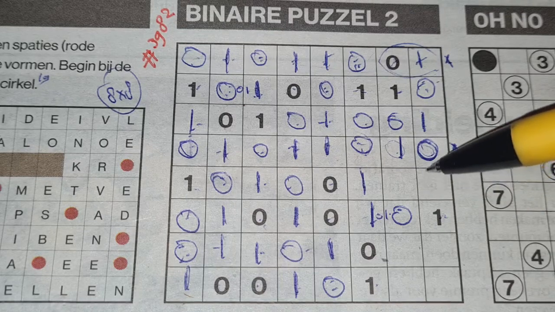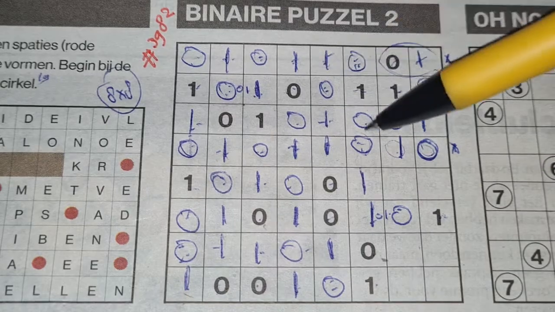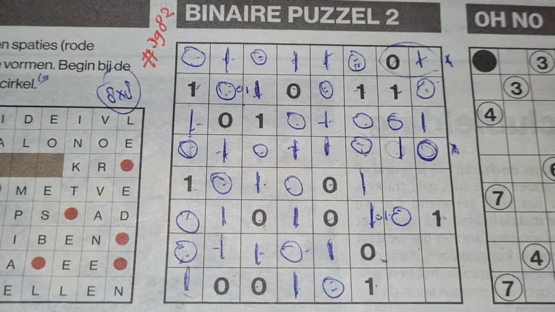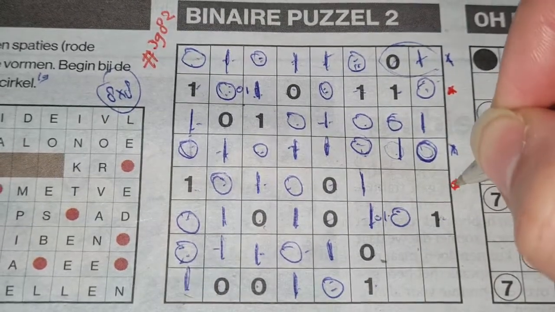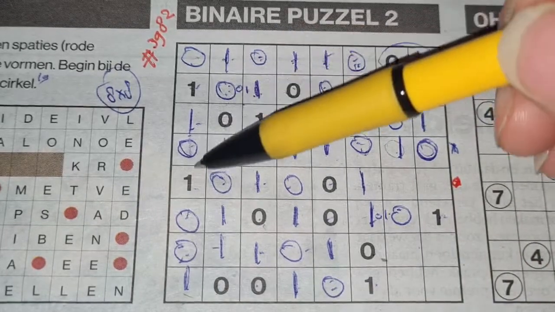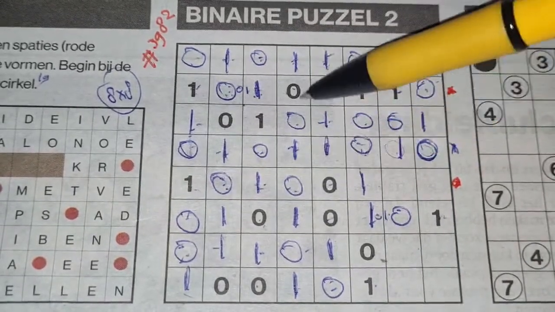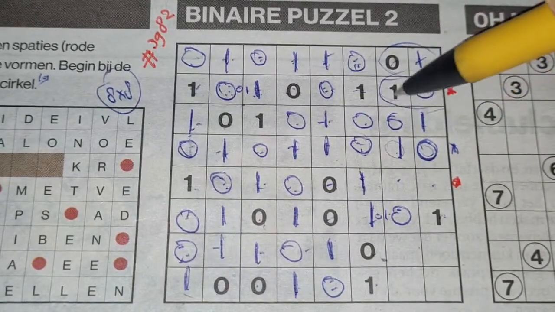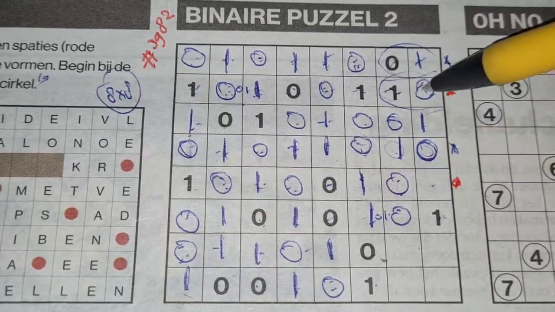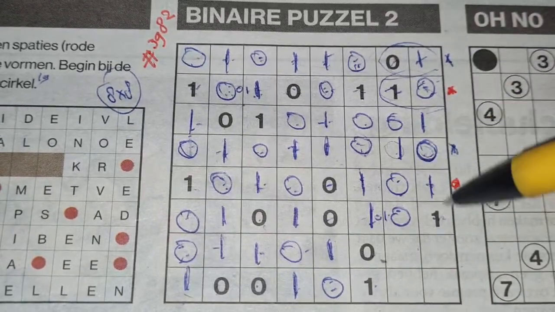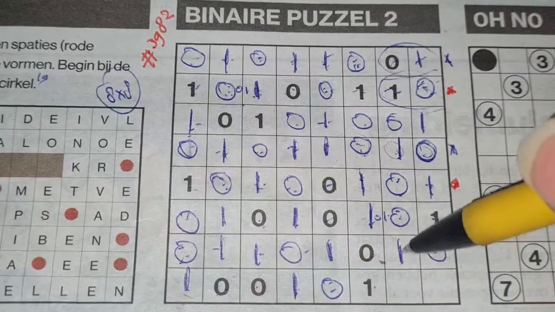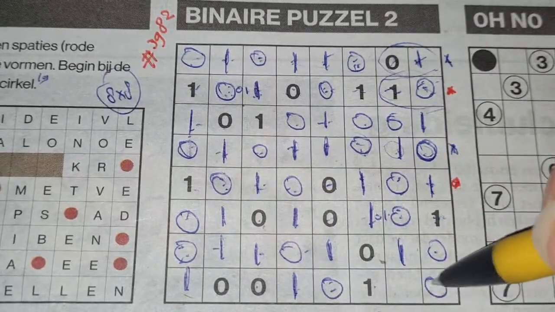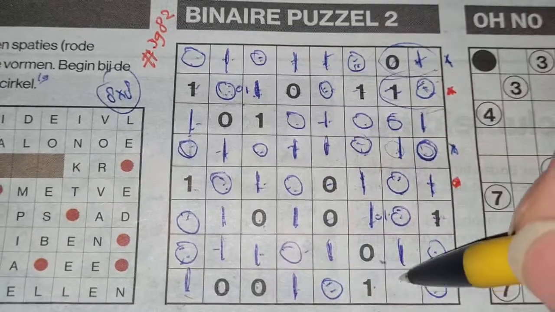Let me see. 101, 101, 001. This row and that row. 11001100011, empty box. So we need to switch these two digits. We have a 1 here, this should be an O. We have an O there, this should be a 1. Double 1 and O there, no. Double O and 1 there, 1. 1, 2, 3, 4, 4 ones. So the rest are O's. 1, 2, 3, 4 O's. So the rest are 1s.